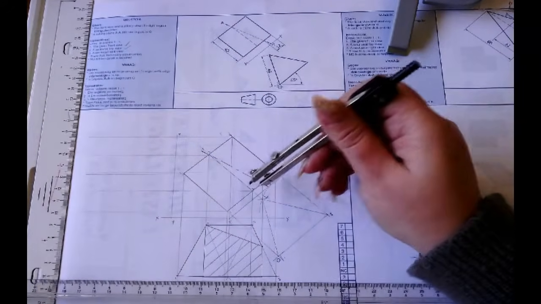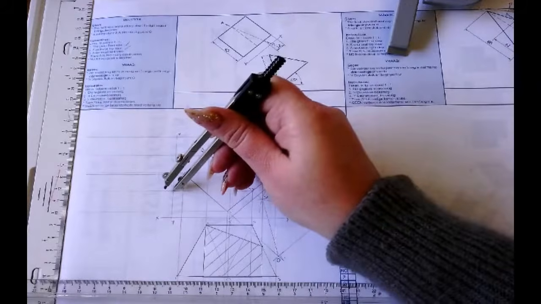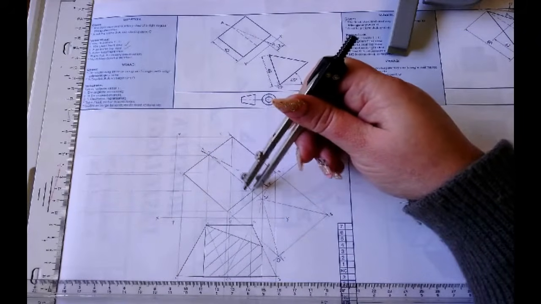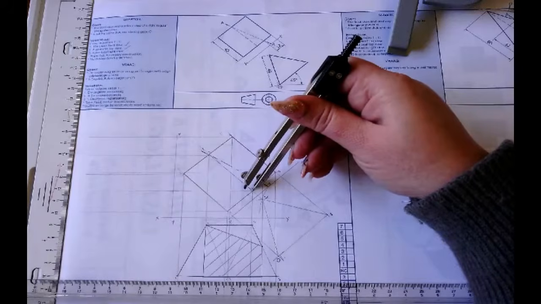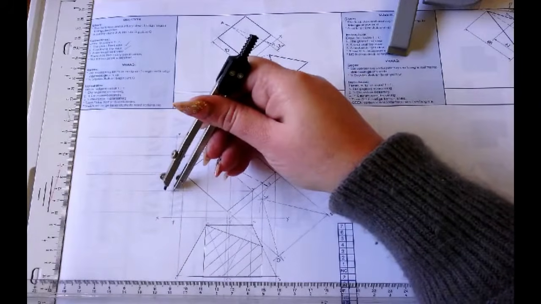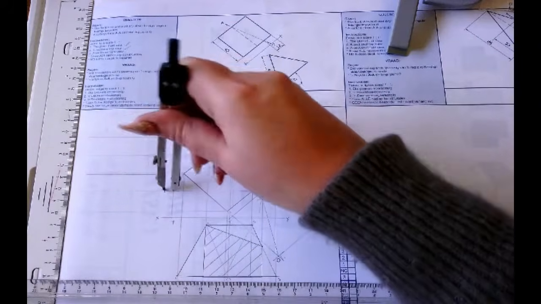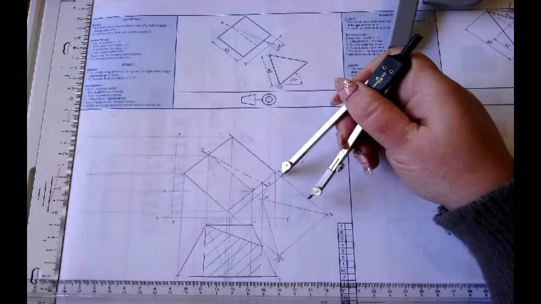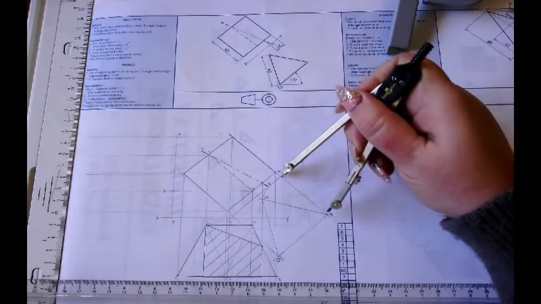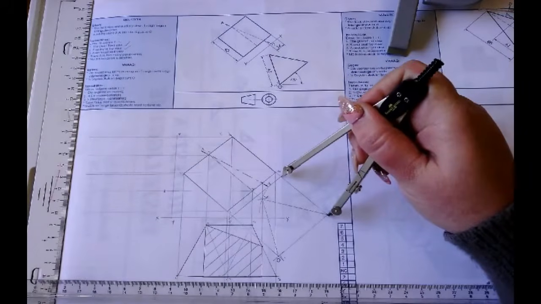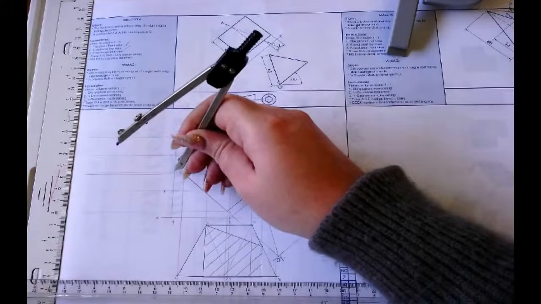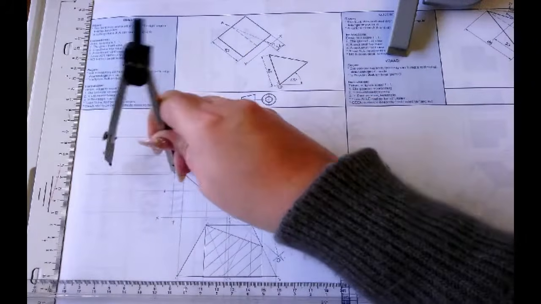You see, I'm going up from the XY to number 2, across on my projection to the XY axis, and scribe number 2. Then numbers 3 and 1: from the auxiliary XY to number 3, follow the projection, scribe number 3, and then the same for number 1.